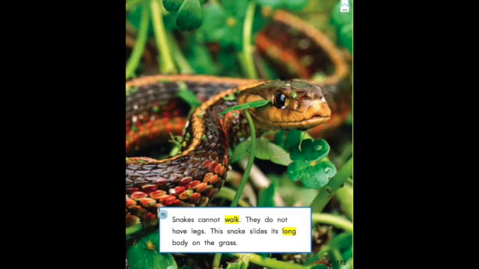Snakes cannot walk. They do not have legs. This snake slides its long body on the grass. So you can think about what's different from how turtles get around and walk and move to how snakes get around.